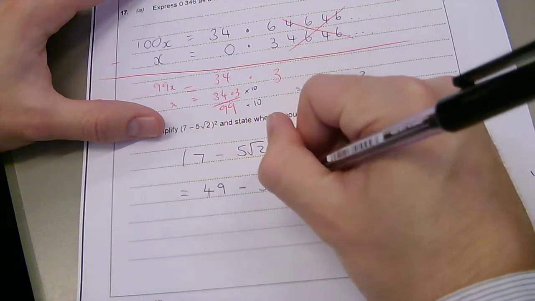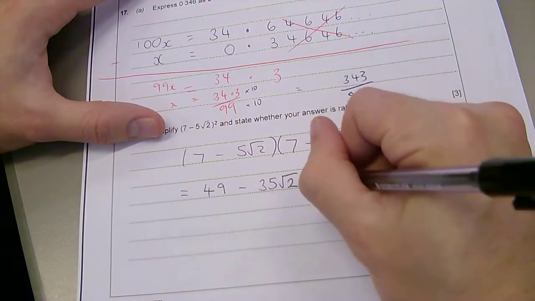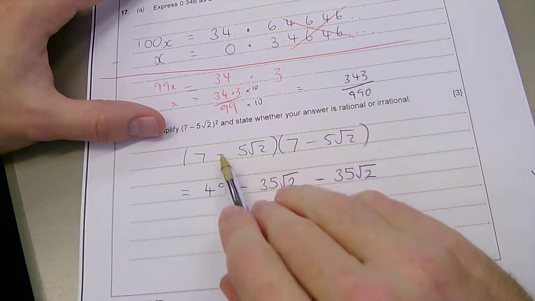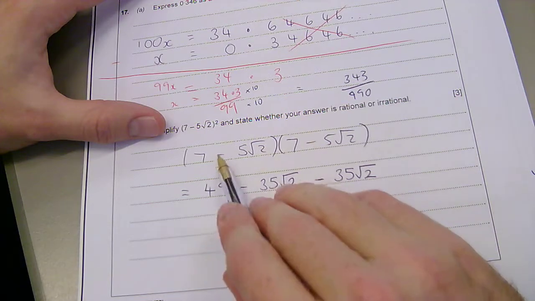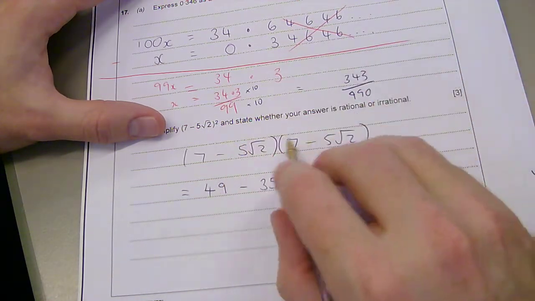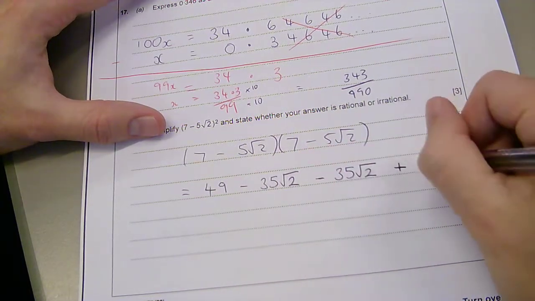Minus 35 root 2. And then minus 5 root 2 times 7 will give us another minus 35 root 2. And then this one, the one you've got to be careful with. Minus times by a minus, plus. And then 5 times 5 will be 25. And then root 2 times root 2 will be root 4. I'm going to leave it as 25 root 4.